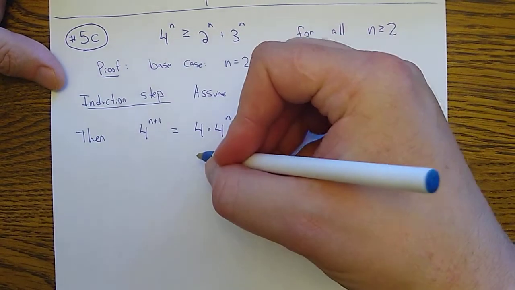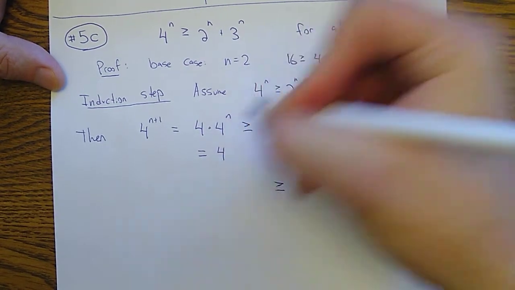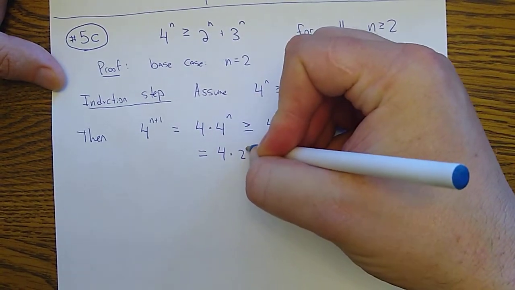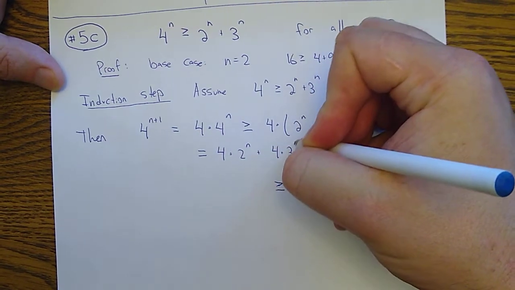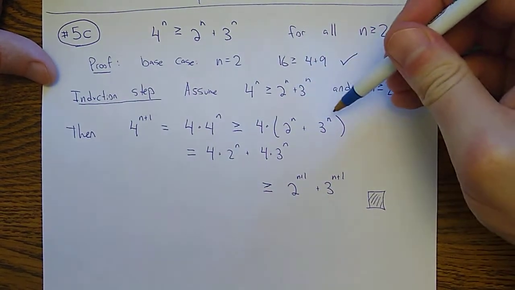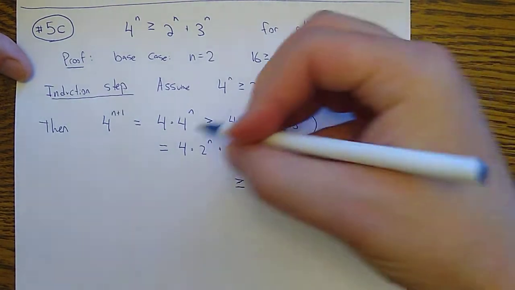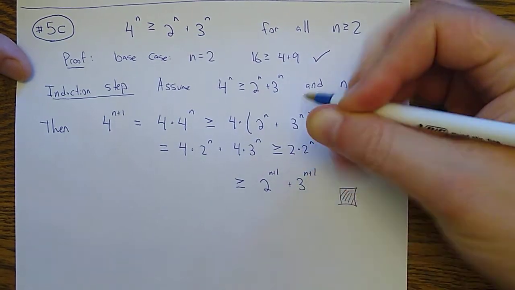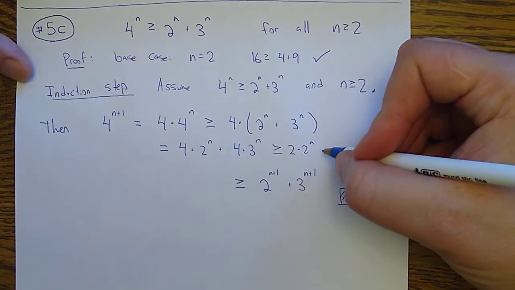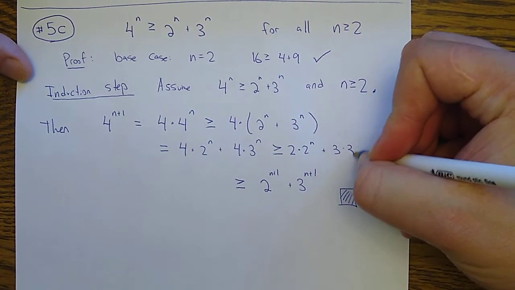So what should I write? Maybe I can distribute the 4. So I distributed the 4, and now I can say 4 is greater than or equal to 2. So I can write 2 times 2 to the n here, and I can write 3 times 3 to the n here.